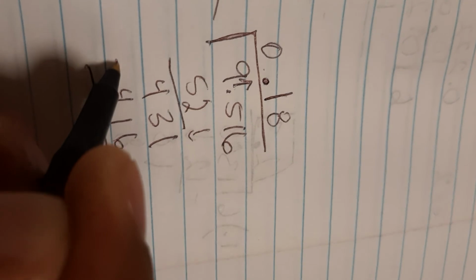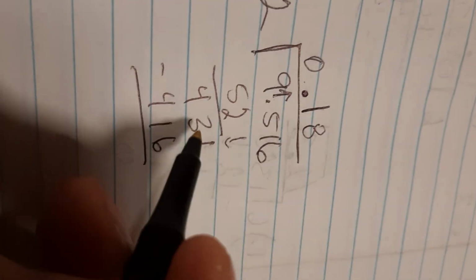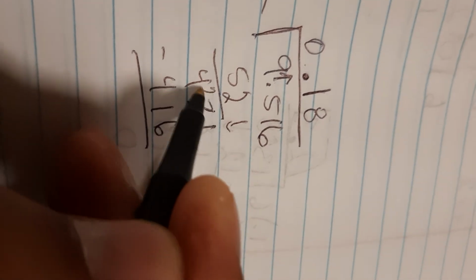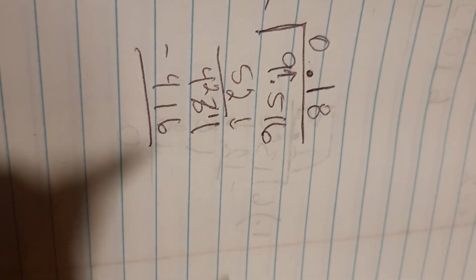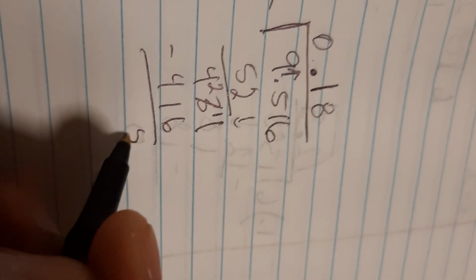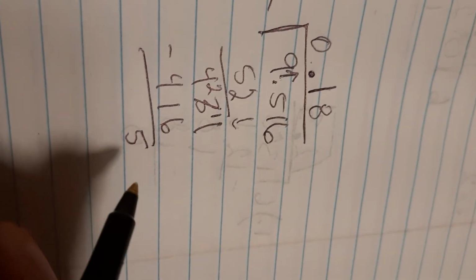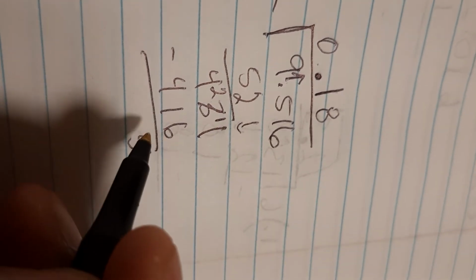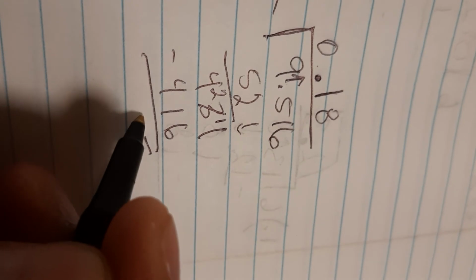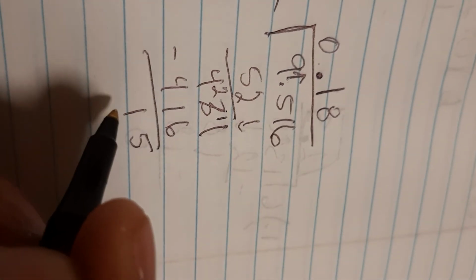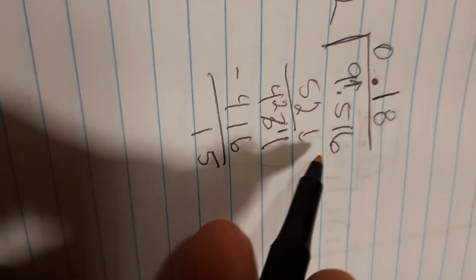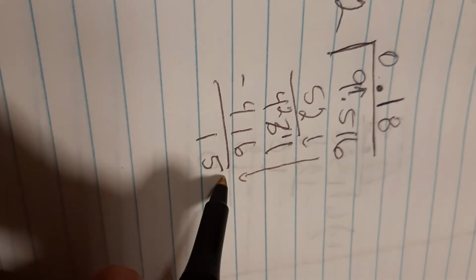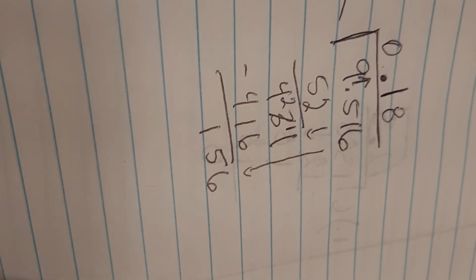52 times 8 equals 416. Do my subtraction. Got to do some borrowing though, don't I? 11 minus 6 is 5, right? 2 minus 1 is 1. And then 4 minus 4 is nothing, right? I'm going to bring down the 6. Okay.